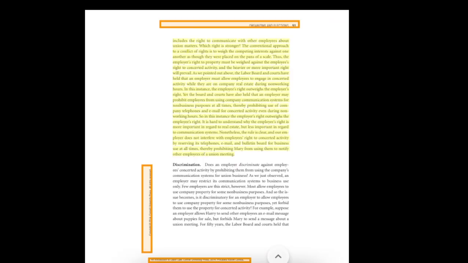Which right is stronger? The conventional approach to a conflict of rights is to weigh the competing interests against one another as though they were placed on the pans of a scale. Thus, the employer's right to property must be weighed against the employee's right to concerted activity, and the heavier or more important right will prevail. As we pointed out above, the Labor Board and courts have held that an employer must allow employees to engage in concerted activity while they are on company real estate during non-working hours. In this instance, the employee's right outweighs the employer's right.